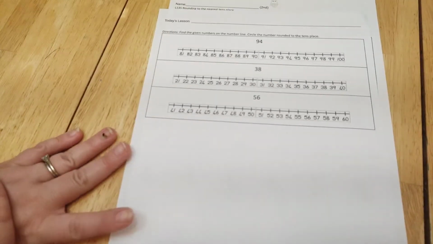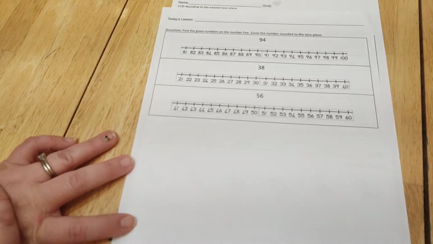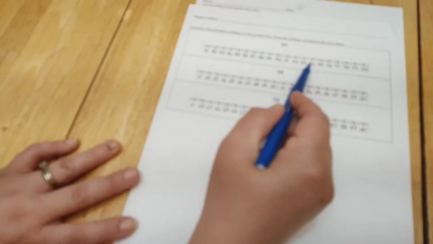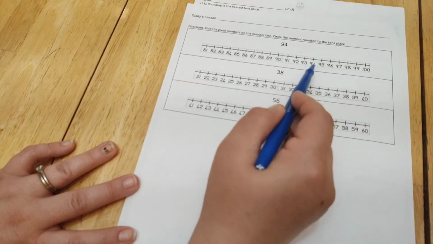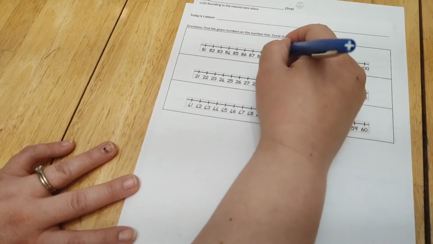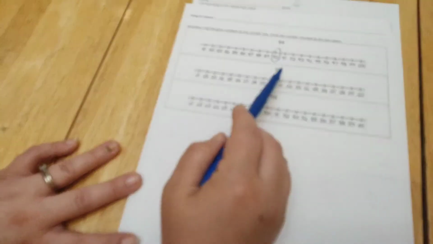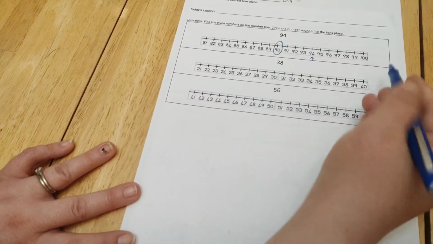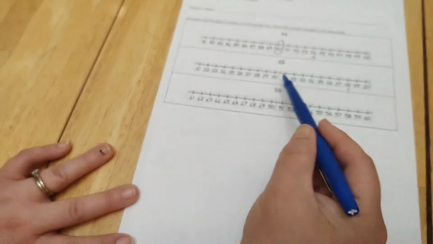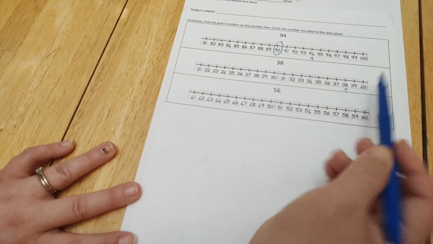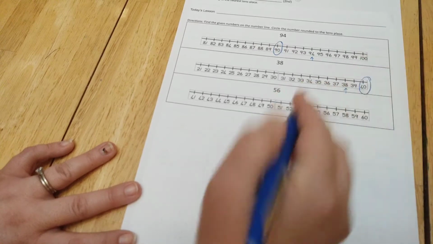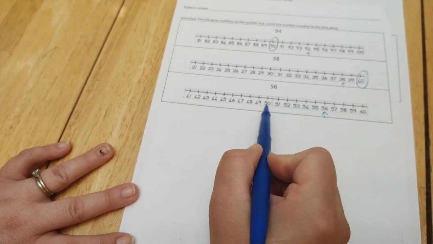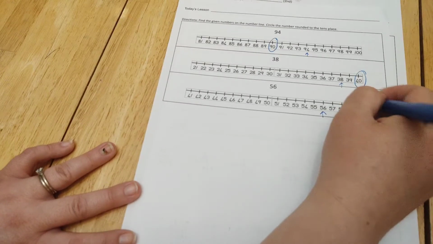Okay, now for the dolphins on the back, it says find the given number on the number line, circle the number rounded to the nearest tens place. So 94 is here, and the number that it is going to be closest to is 90. I might even put an arrow there. 38 is right here, and it's either closest to 30 or 40. It's closer to 40. 56 is right here, and between 50 and 60, it is closer to 60.